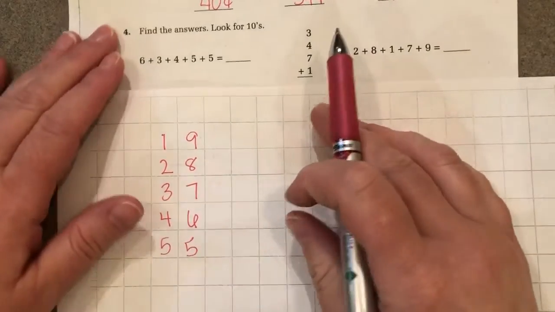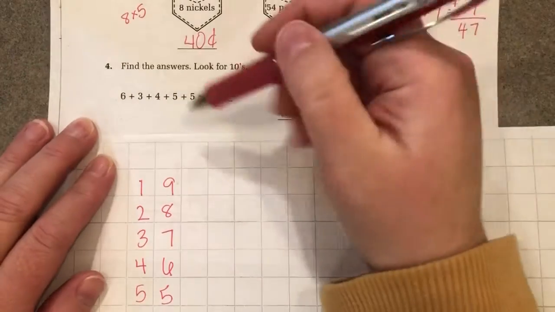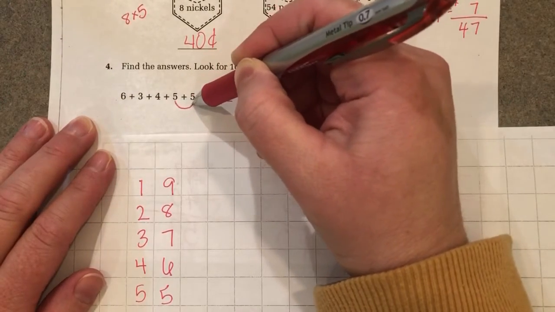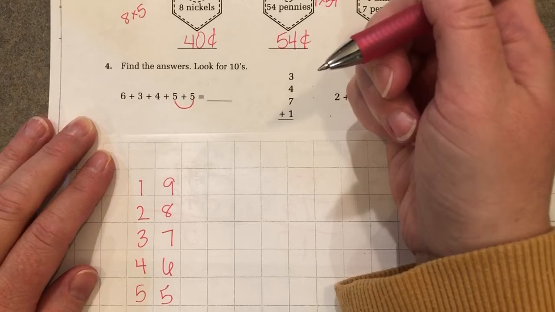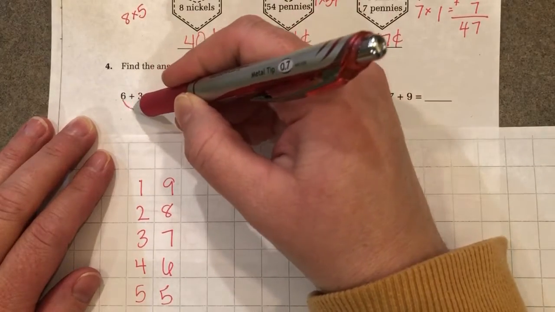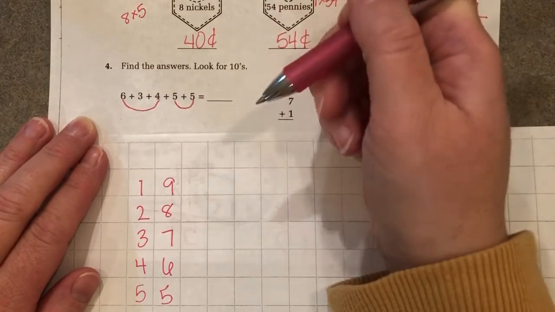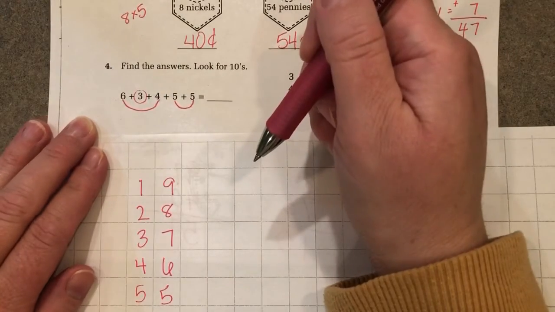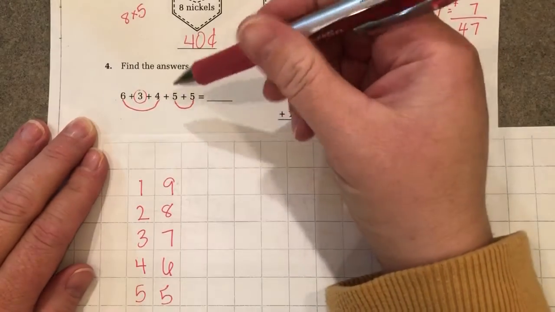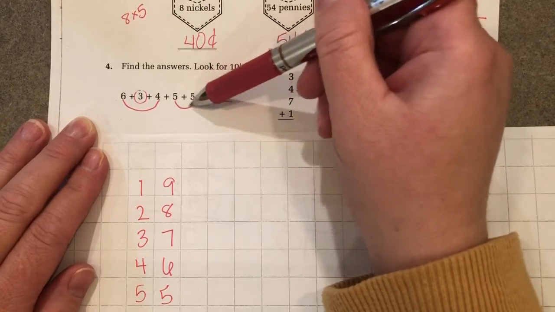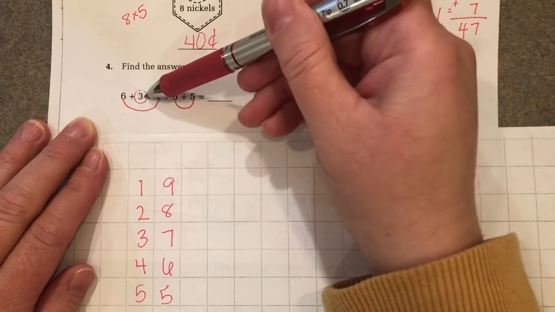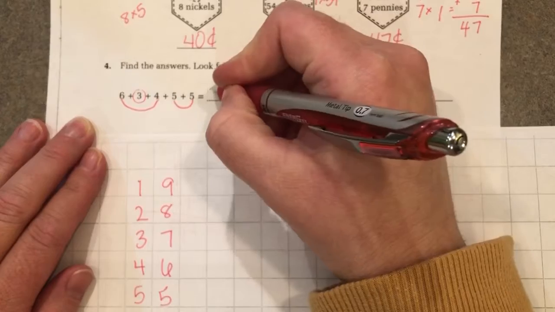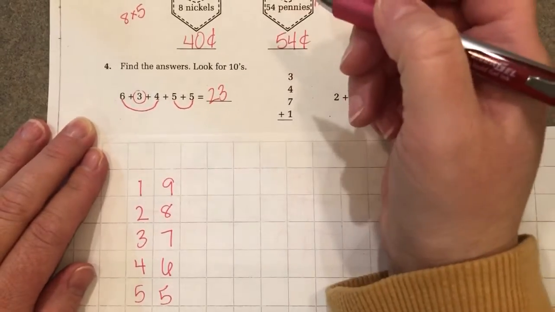So you just have to memorize the pair, and these pairs add up to 10. Okay? So let's look for these. I see 5 and 5 right here. I see 6 and 4 right here. And we only have this guy left, so I'm going to circle him so I don't forget him. Now let's count the tens. 10, 20, and 3 more is 23.